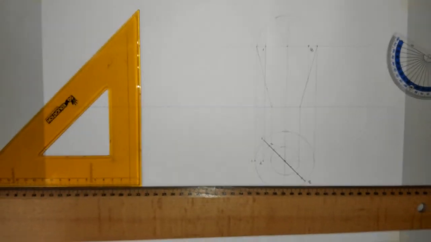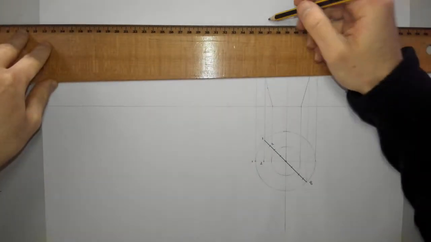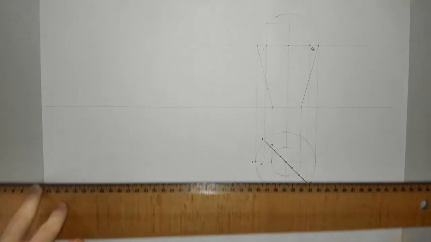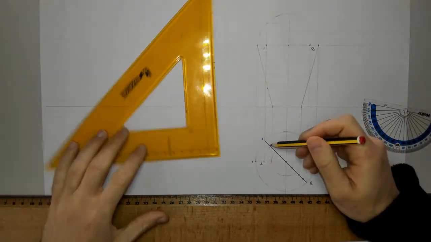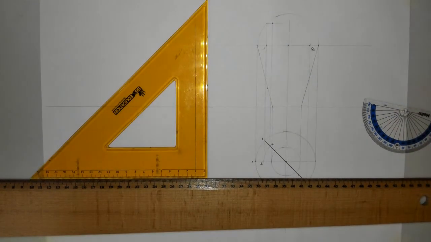Just focus that there so you can see. And what we're going to do is take it across. That'll go as far across as where it is in its rotated position. That gives me point 2 there.